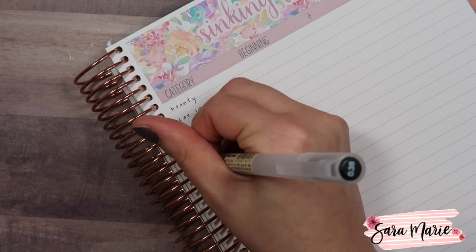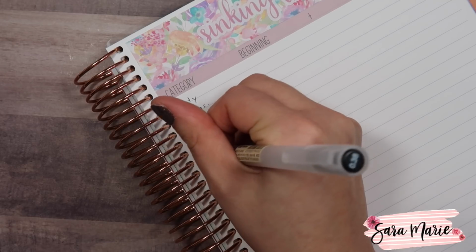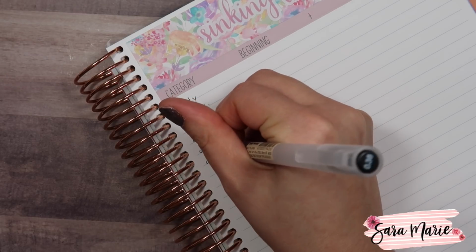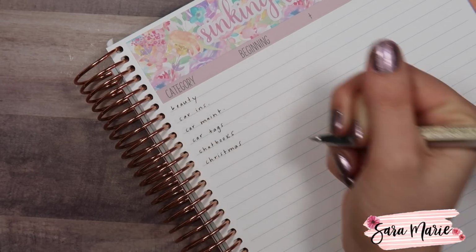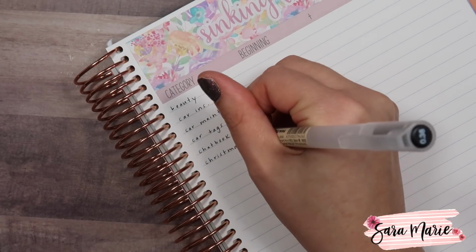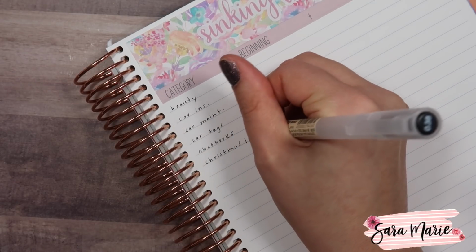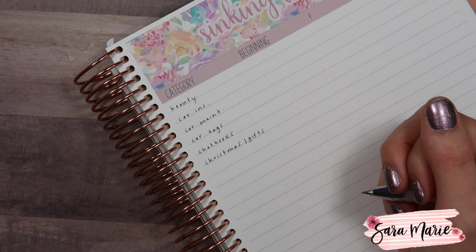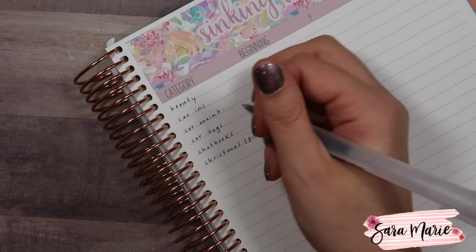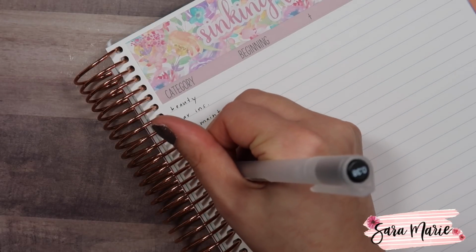Next we have Christmas, and this is actually a category that includes other gifts as well. So Easter, birthdays, all of that fun stuff. I can just put Christmas/gifts. But this has worked out really well for us because when birthdays come up, when Christmas comes, we have the money set aside. Next we have clothes, and we separate all the clothes out.